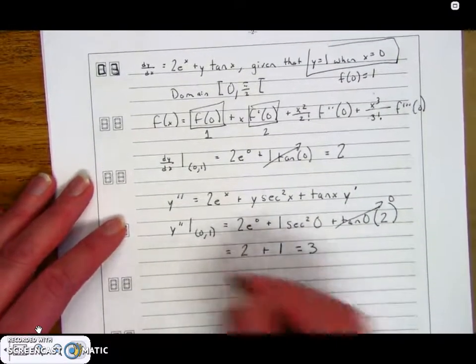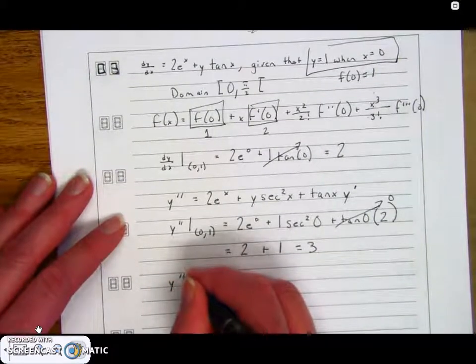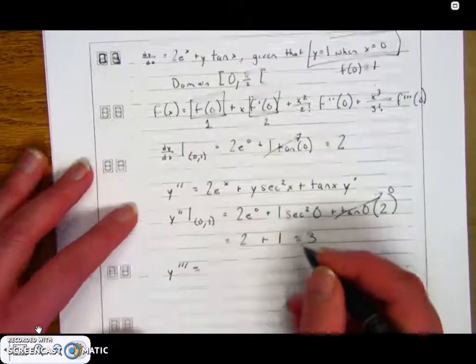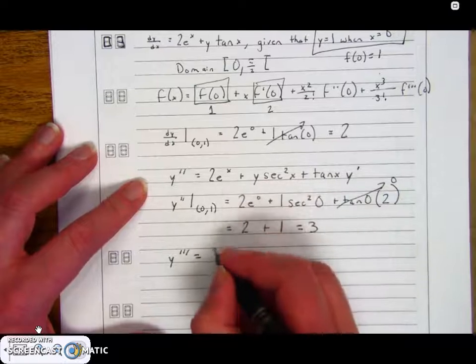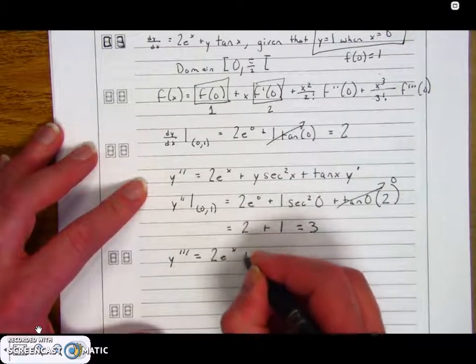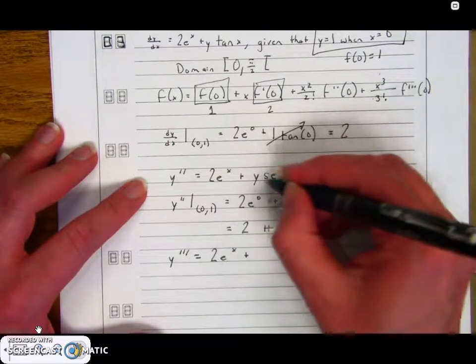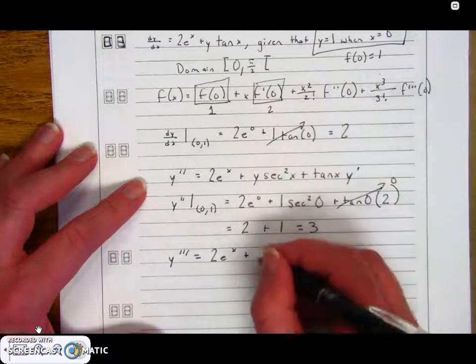We're going to go on for the third and final derivative. The derivative of 2e^x is 2e^x. We're going to use the product rule on this guy. So we're going to have the first.